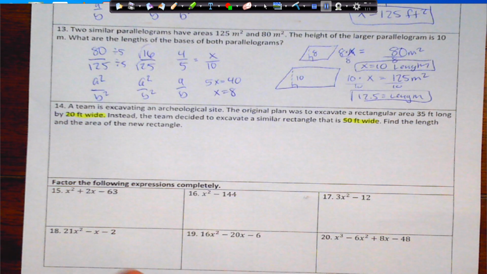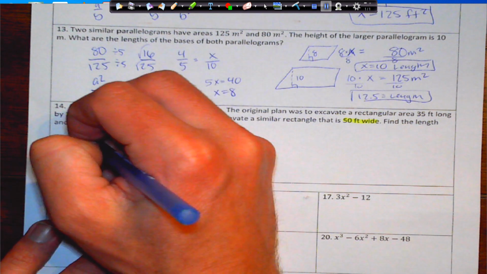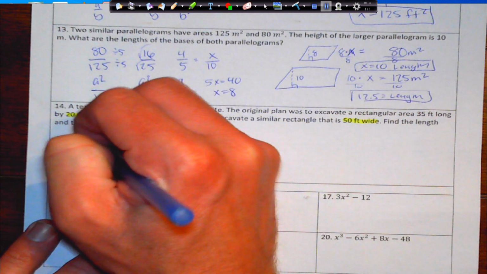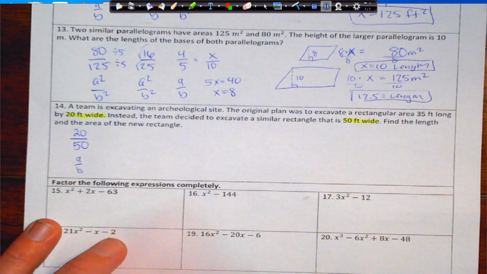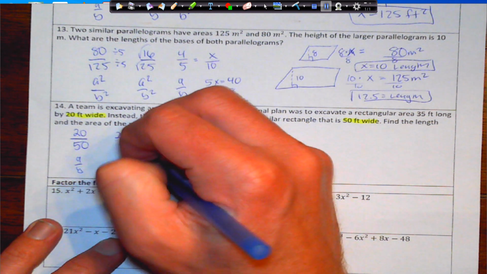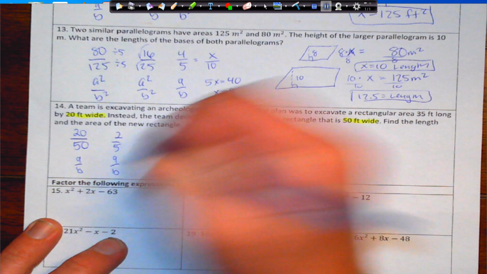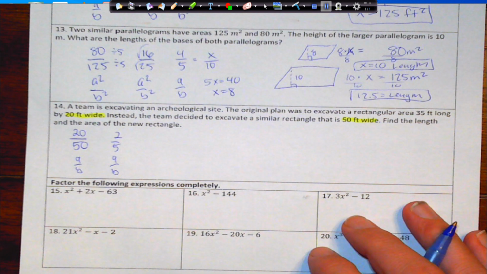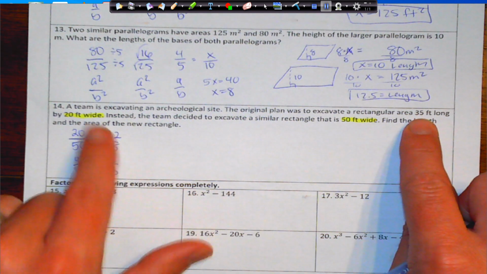Okay, so that right there is going to be our ratio. So we're going to do 20 to 50. So that should be my A to B. Let's simplify that. Pretty easy to simplify. We just divide by 10. We get 2 over 5. Okay, 2 over 5. Now we can find the area of the first one.